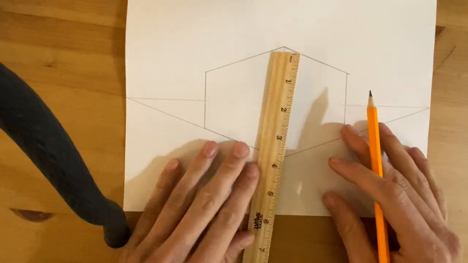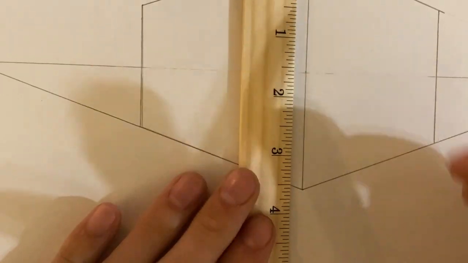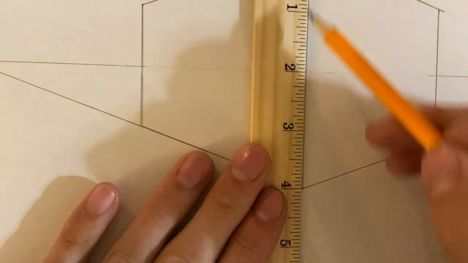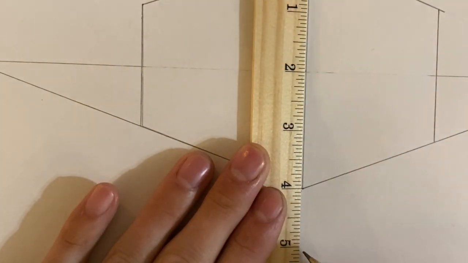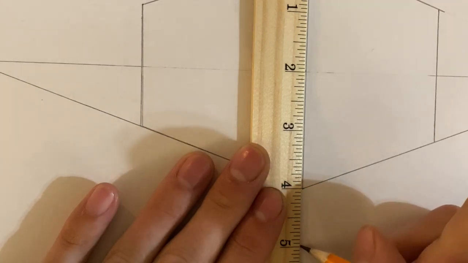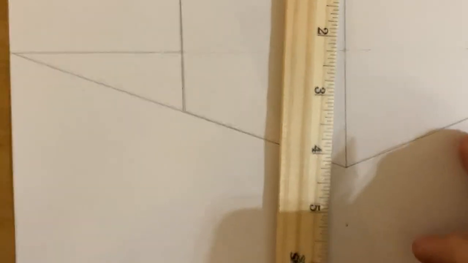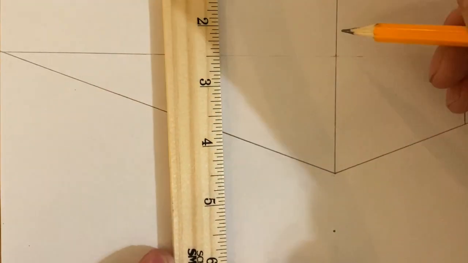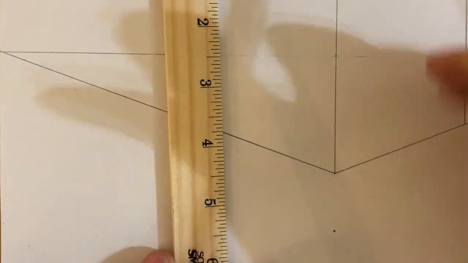So I'm going to line up my ruler. Let me zoom in so you can see. Put my ruler at this point, and then I'm going to make a mark about an inch lower than the bottom of my building. Now notice how it falls right on this same line right here.